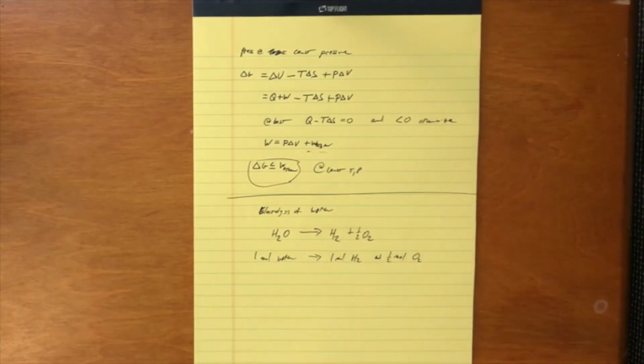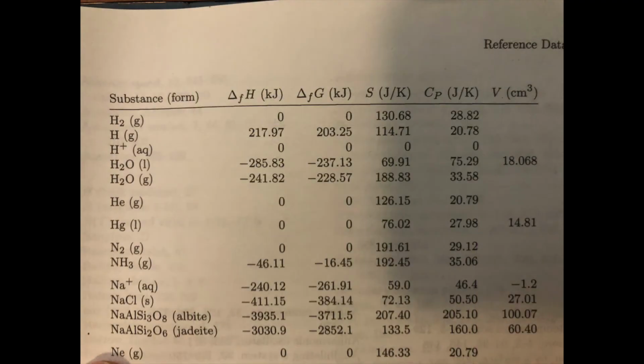If we go to the back of the book and we look at the reference data chart, the thermodynamic properties of selected substances, that's on page 404 in my text, 404 and 405, this is the chart that we've been using throughout the semester. And if you look at liquid H2O, that's the H2O with an L behind it, let's look at the enthalpy of 1 mole of water.